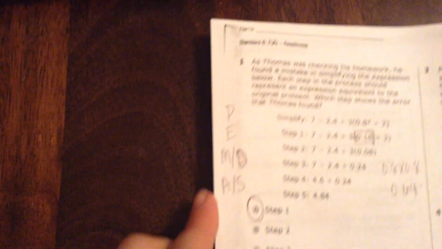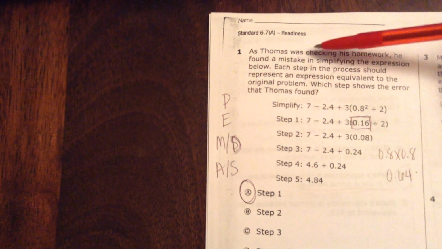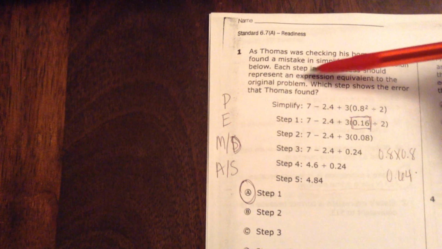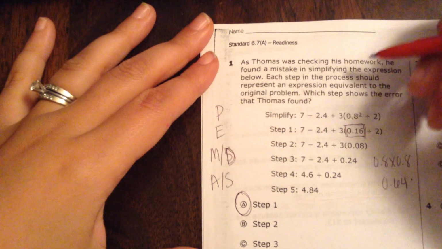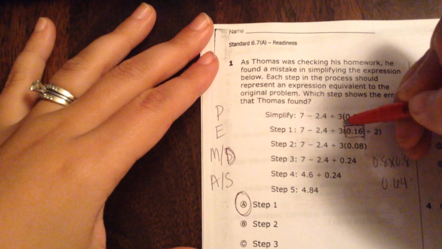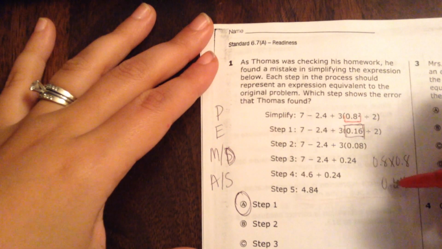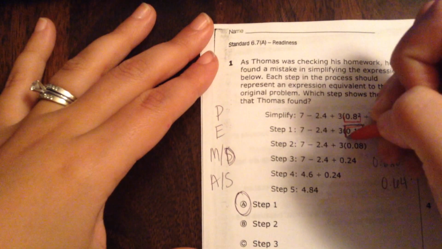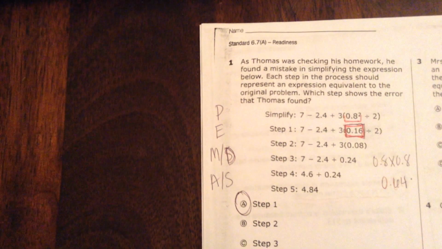Okay. Number 1 on the back. It says, as Thomas was checking his homework, he found a mistake in simplifying the expression below. Each step in the process should represent an expression equivalent to the original problem. So, we have to start with the parentheses. We have to do 0.8 times 0.8, okay? So 0.8 times 0.8 is actually 0.64. So this number right here is wrong. Okay? So step number 1 is wrong.